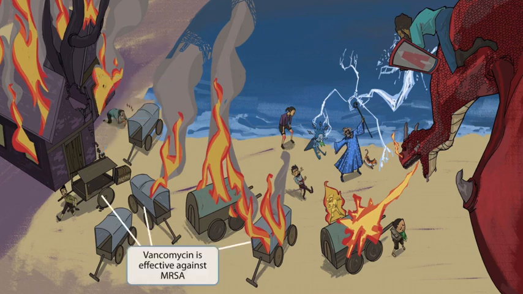Because MRSA is resistant to methicillin, it must be treated differently with more potent antibiotics, such as vancomycin. In this image, we've shown a large caravan of carts on fire as the village panics and attempts to run away from the dragon. Caravan sounds like van and is more fitting for this era, so in this image, the caravan will be our symbol for vancomycin. So caravan for vancomycin.